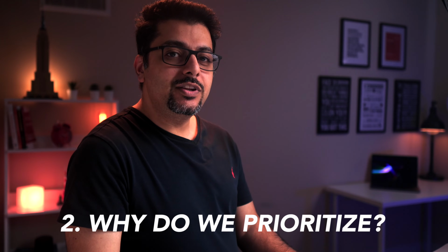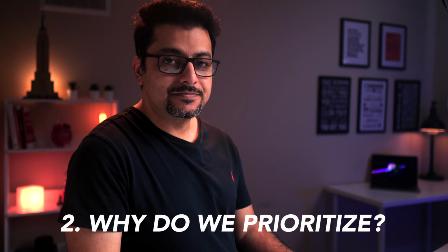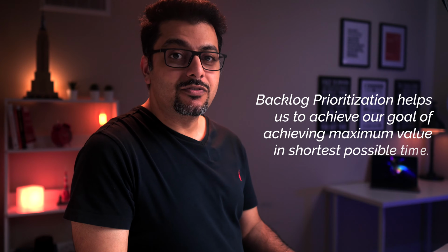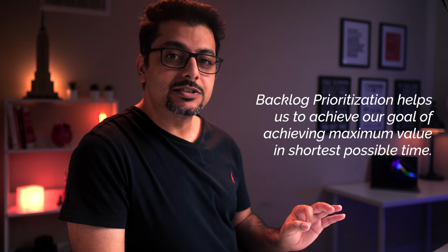Next, why do we need to prioritize a product backlog? Can't we treat everything as priority? The need to prioritize comes from the simple fact that it's almost impossible to manage all the resources, the workforce, the infrastructure, the tools that are required to work on all the items we come up with in our initial product backlog exercise. Backlog prioritization helps us to achieve our goal of bringing maximum value to the customer in the shortest possible time.